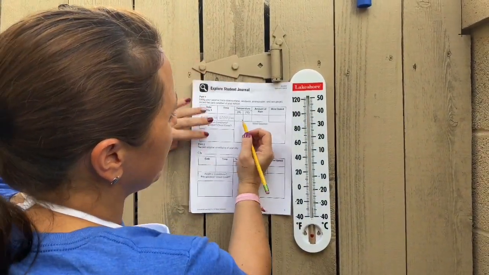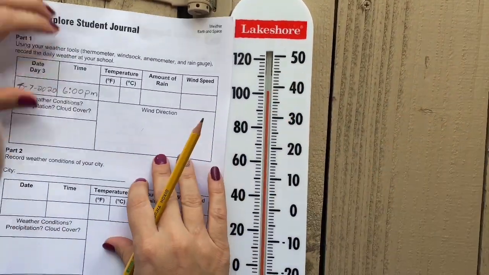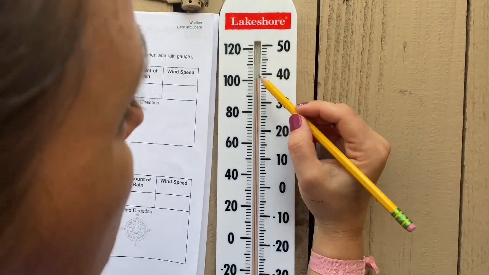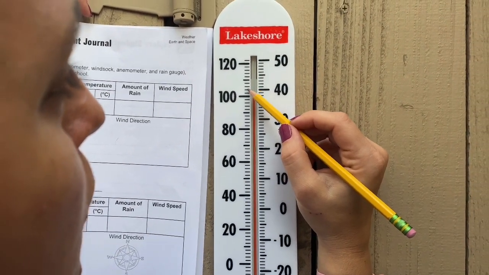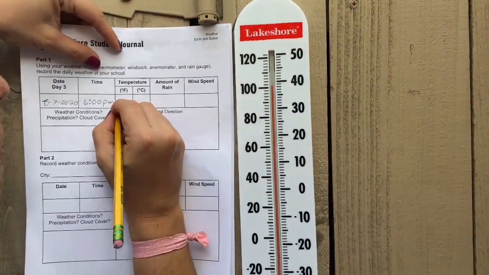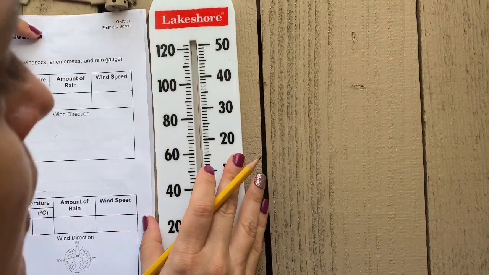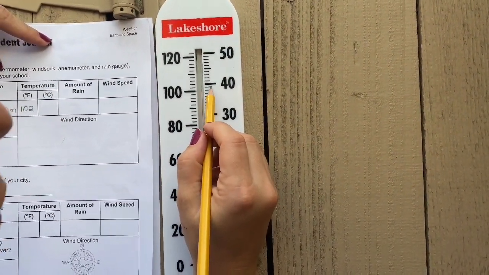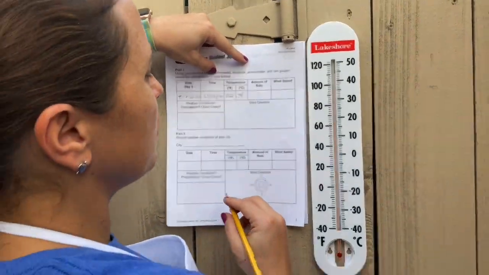And we're gonna go ahead and look at our temperature. So looking at our temperature, right now we want to look at Fahrenheit. The first one we're going to look at is Fahrenheit, and it looks like it's at 100, and remember these are counting by 2s, 2, 4, 6, 8, 10. So it looks like it's about 102. It's really hot outside. And in Celsius, it looks like that it is close to 40, so 2 points away from 40, which is 38 degrees Celsius. So we have 38 degrees Celsius.